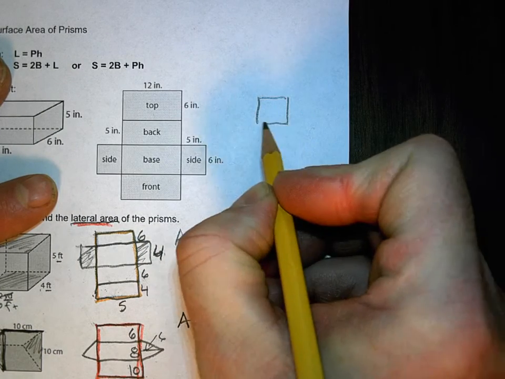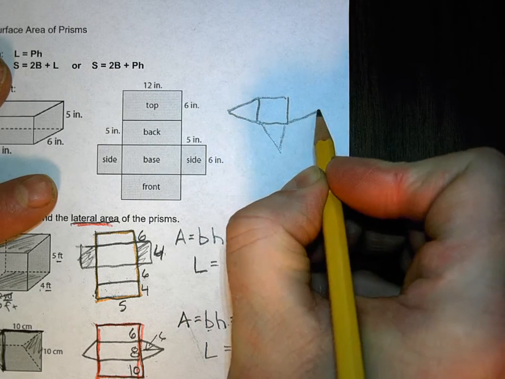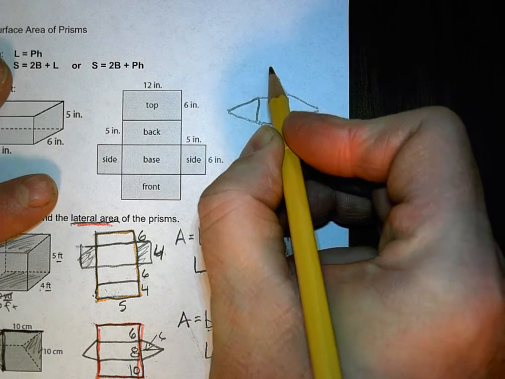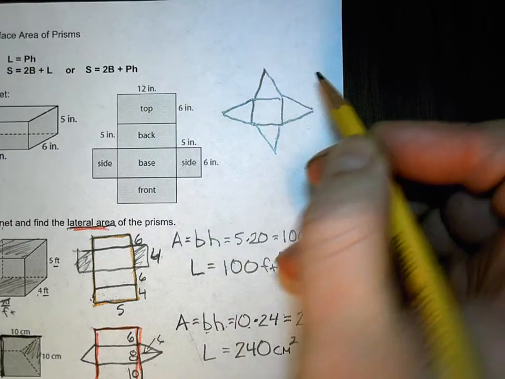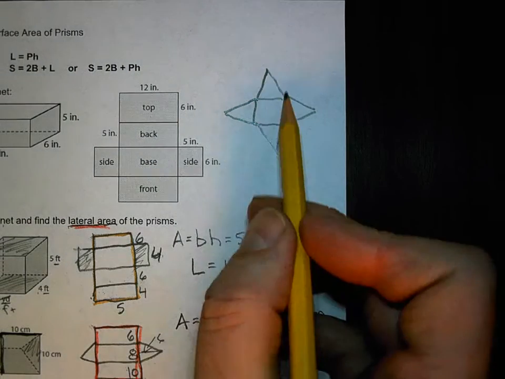You draw it too. Why do you call it a net? That's what it's called. This is a pyramid. It's a rectangular pyramid. If you folded all these 4 corners up, you'd get a point.